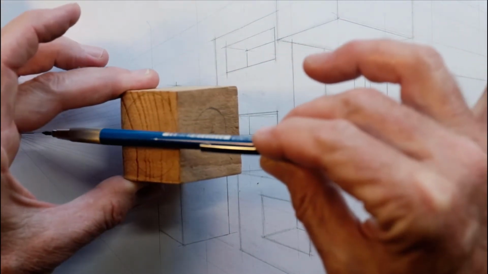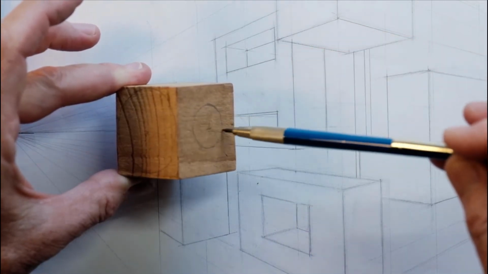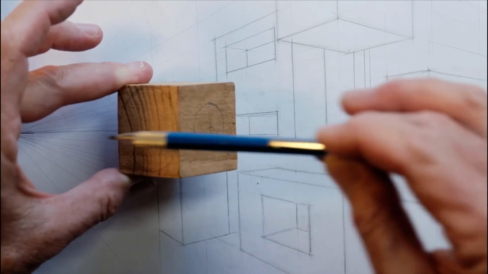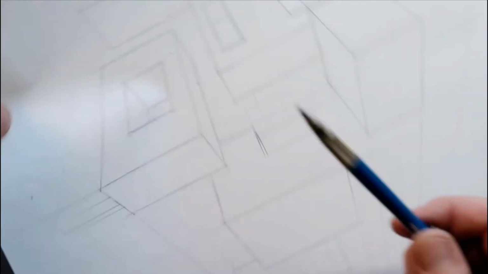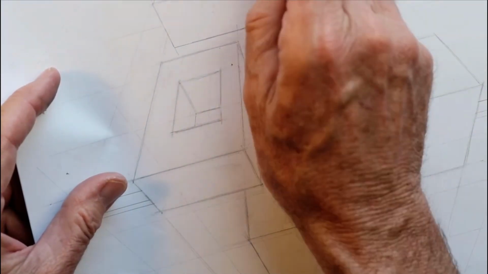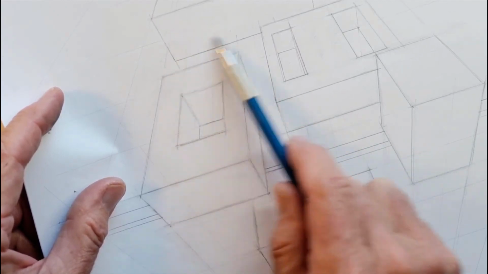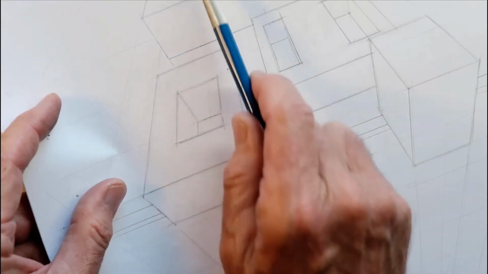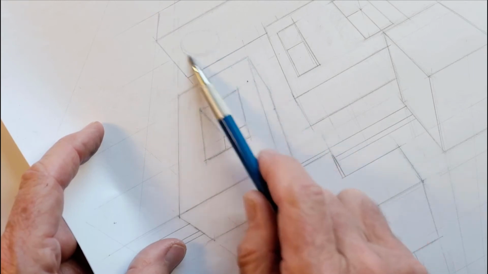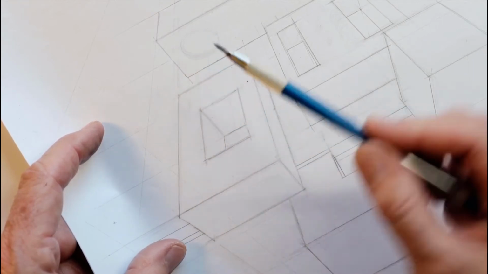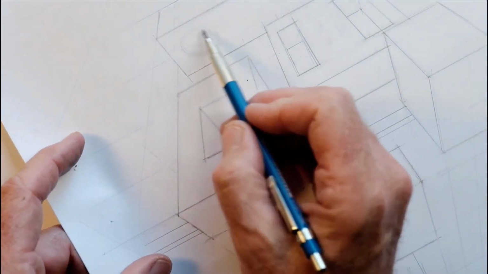Can you see that? So the minor axis is in this direction. So all I have to do is do an ellipse on here where the minor axis heads towards that vanishing point. I could put it here, or here, or here, as long as the minor axis is running in that direction. See that direction there? Now it's harder than it looks.